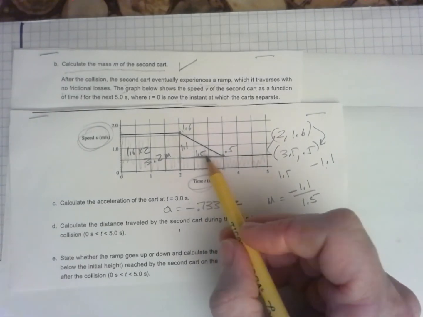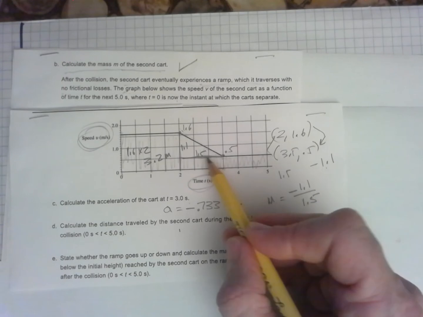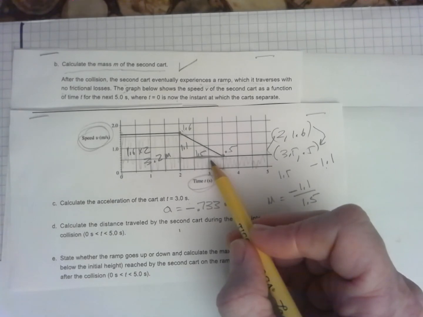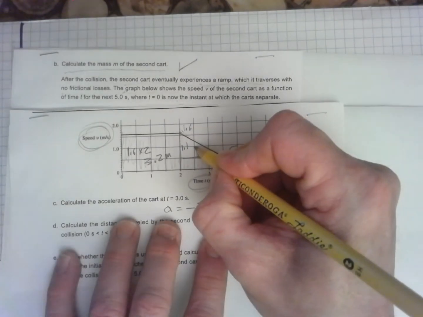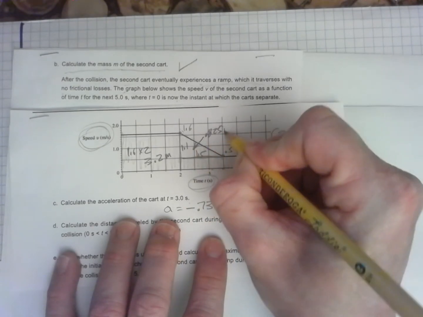It's a triangle, so it's 0.5 times the base, 1.5, times the height, 1.1. Okay, let's try that again. So I get 0.5 times 1.1 times 1.5. All right, 0.825. So I get an area in here of 0.825 meters.